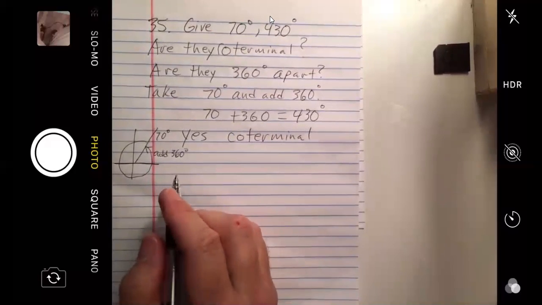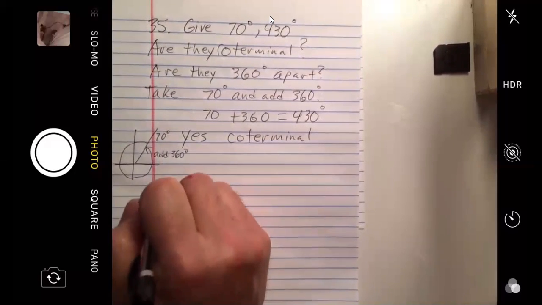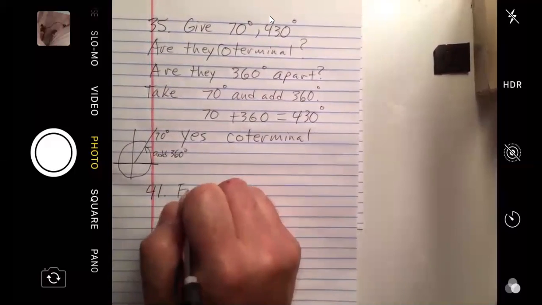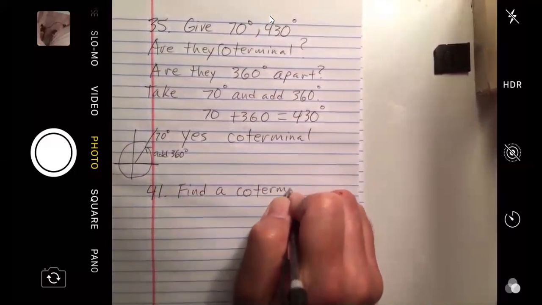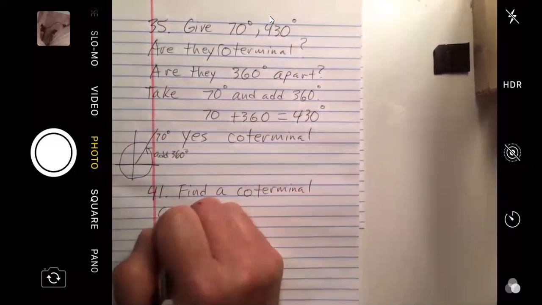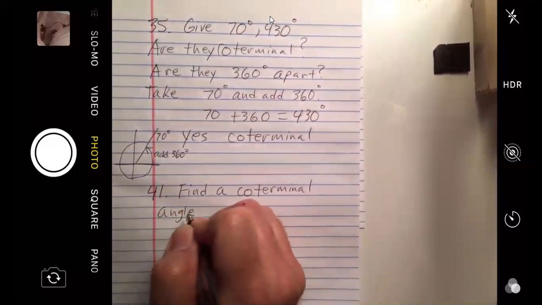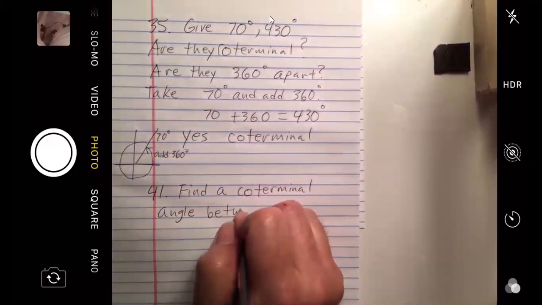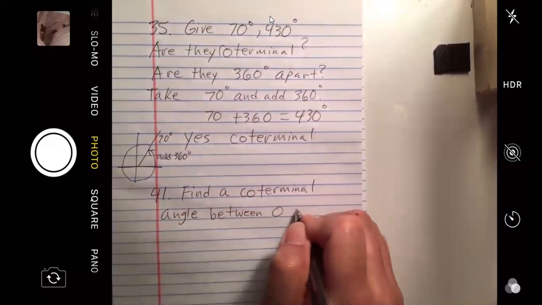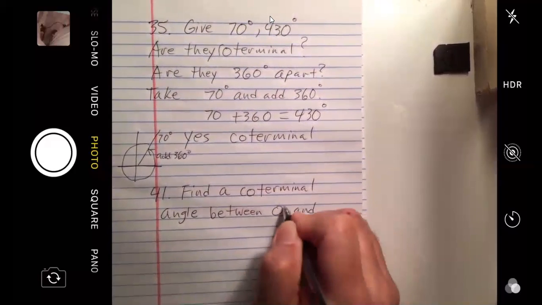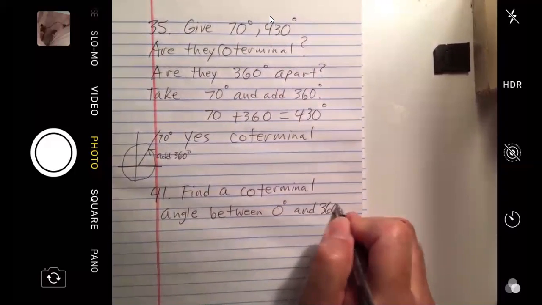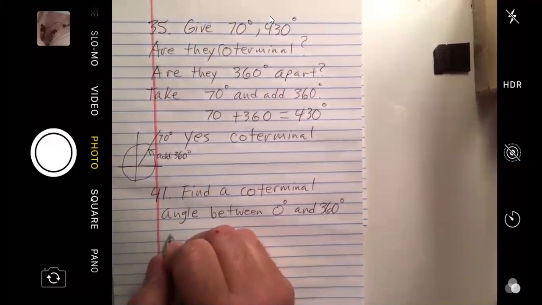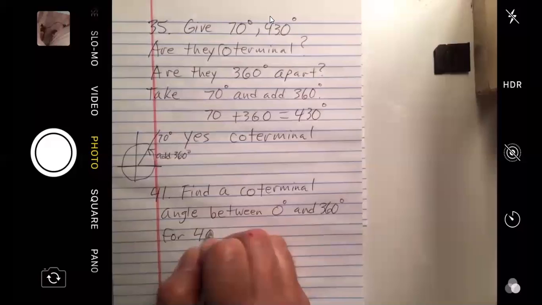Try 41 real quick. Find a coterminal angle between 0 and 360 for 400 degrees.